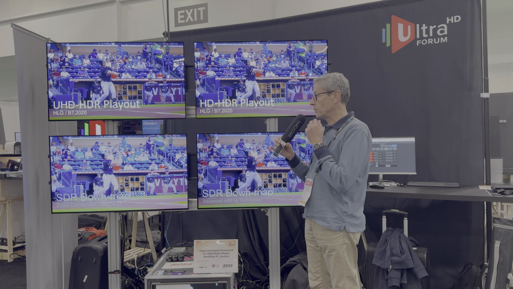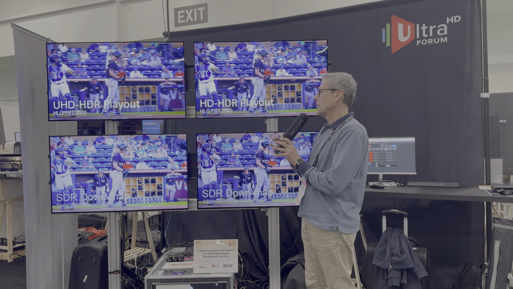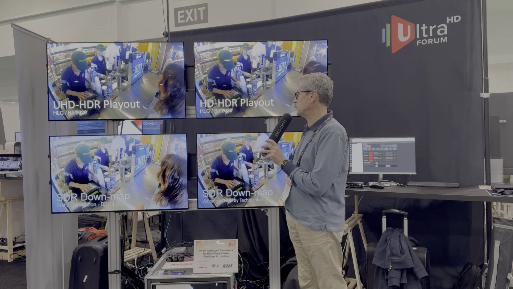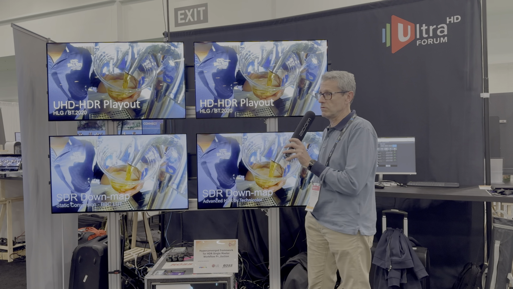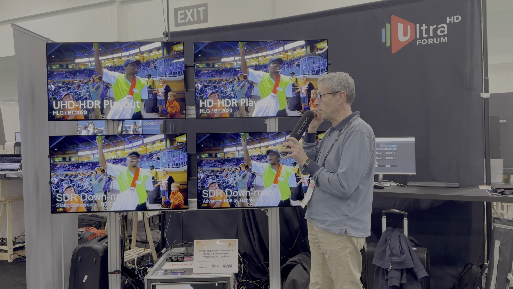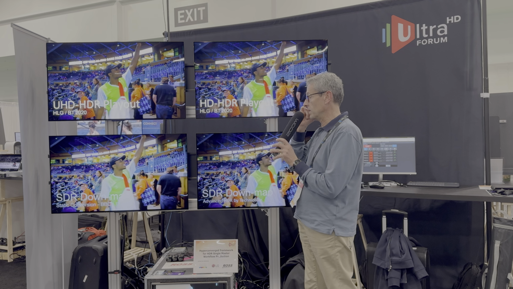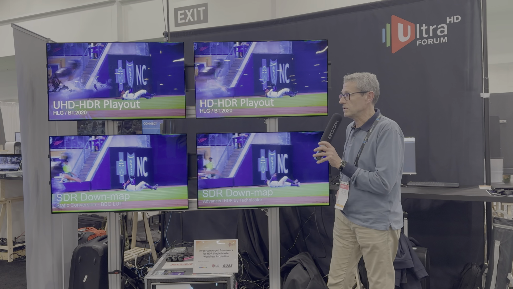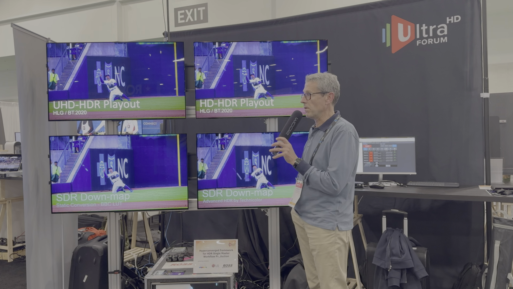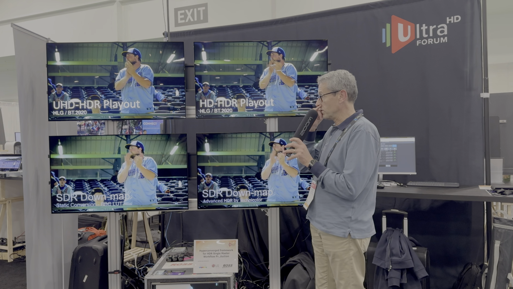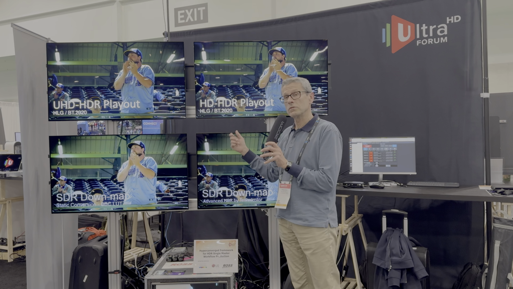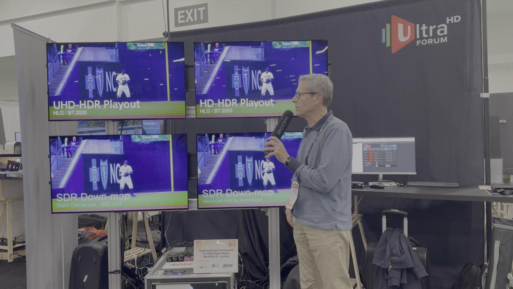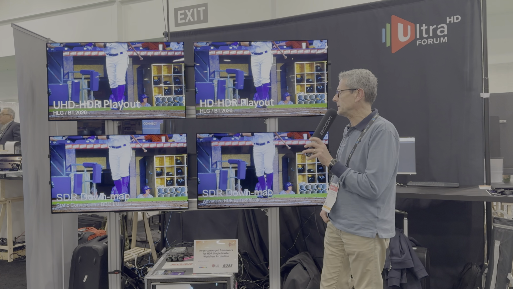Here we are showing on the 4 screens HD, HDR and UHD HDR. The idea is that if you want to go for HDR, it's really not necessary to have the UHD format, because already having HDR content over HD is a much better experience for your customer. And really, if you can notice a difference between the 2 screens, it's quite difficult unless you are an expert.